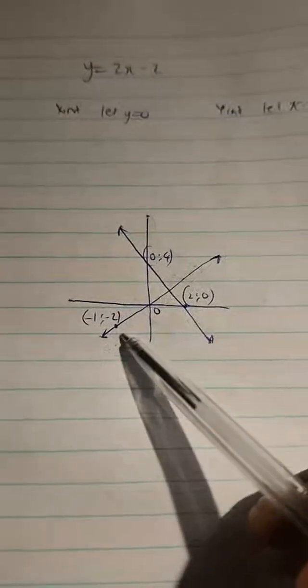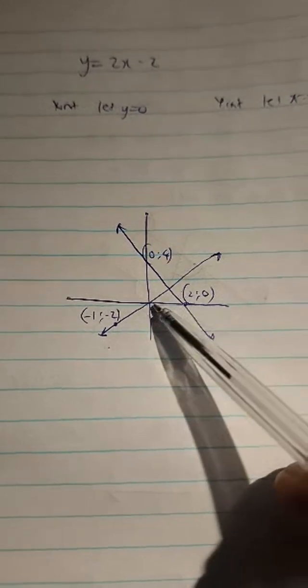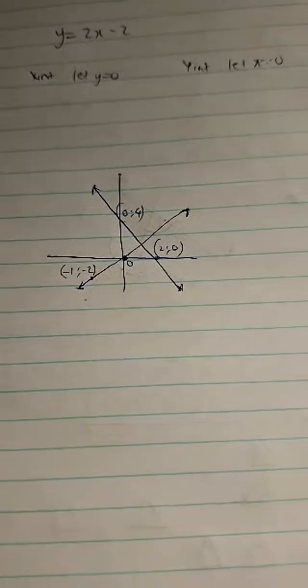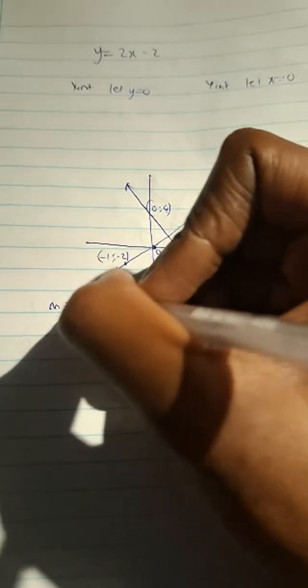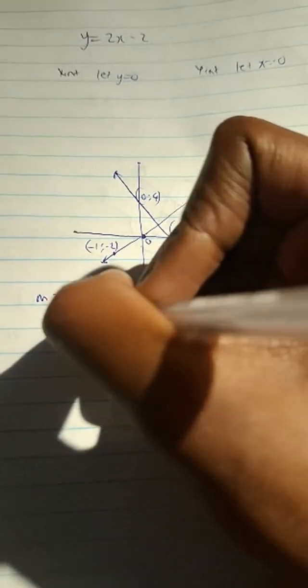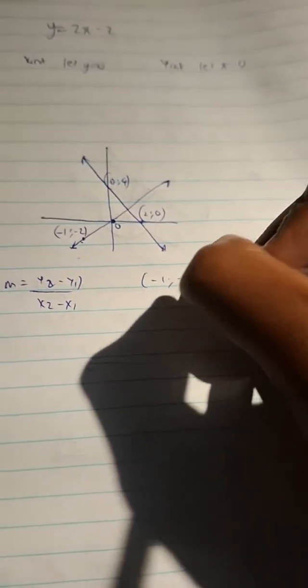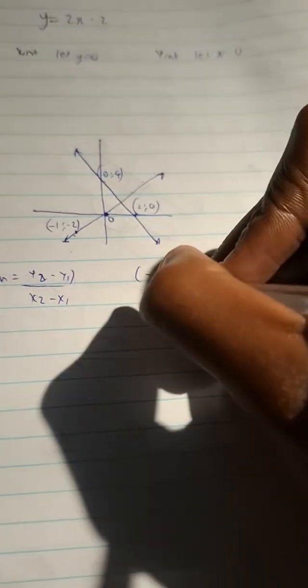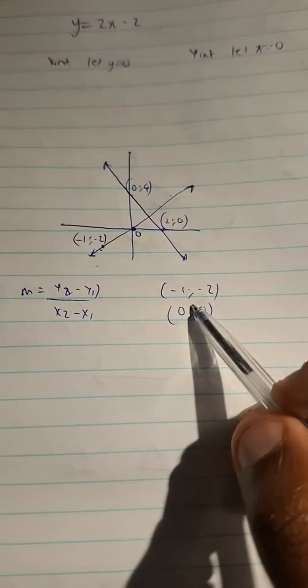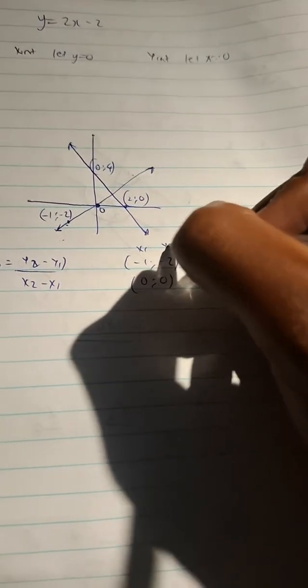All right, look at this straight line. This straight line is cutting through the axes at the origin. So it's easy. I can go ahead and first find the gradient. There's my points, -1 and -2, and then obviously there's 0, 0, which is my origin. I can say this is x1, y1, my first point, and this is x2, y2, my second point, so I can find the gradient.